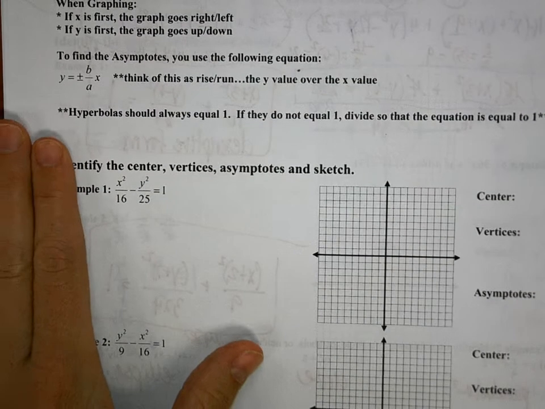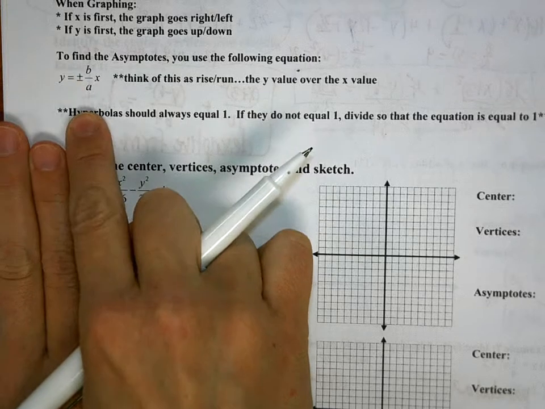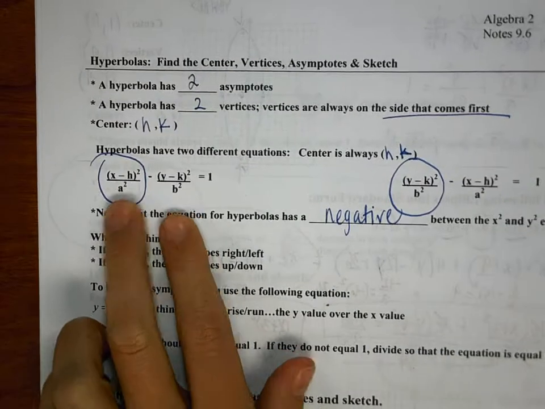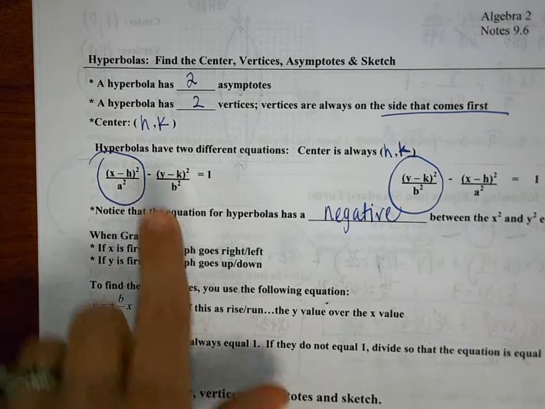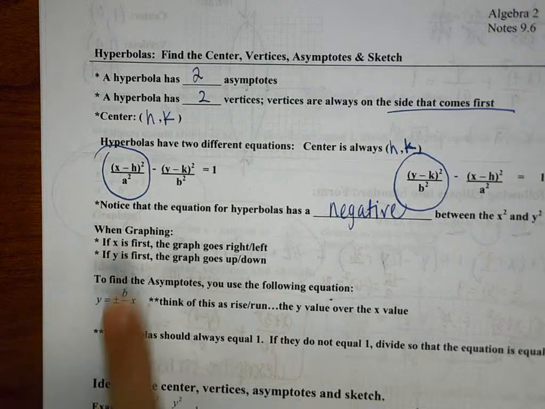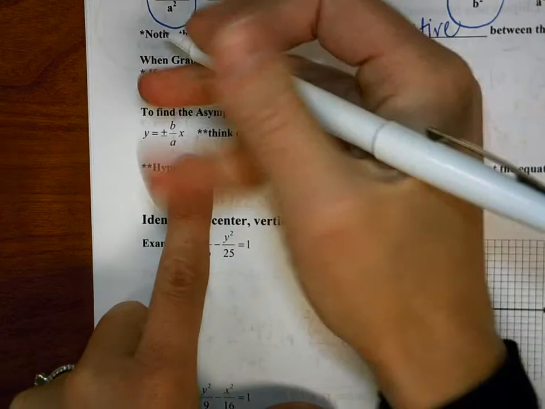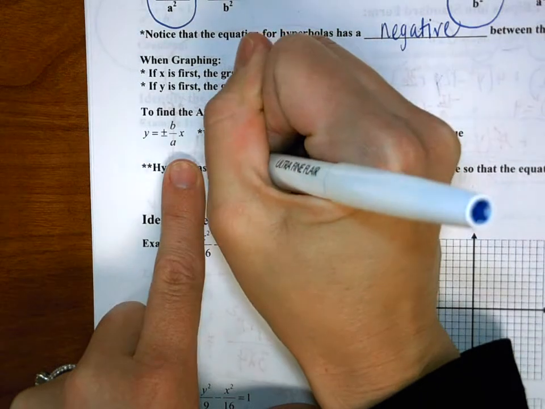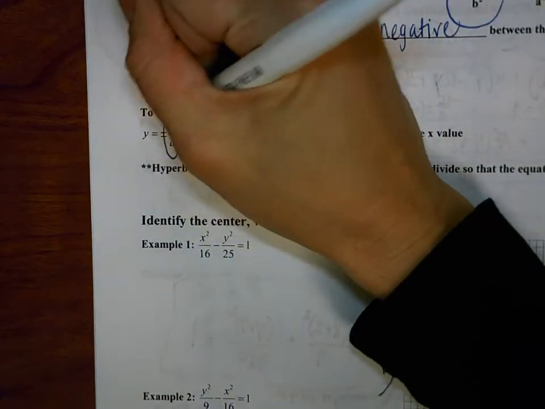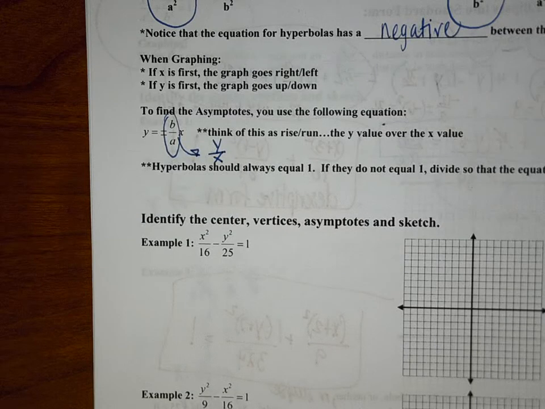To find your asymptotes, you will use the following equation: y equals plus or minus b over a. Where do b and a come from? We know the b lines up with the y and the a lines up with the x. You can think of it as rise over run. It's always your y value over your x value. So what we mean by b over a is the y over the x, rise over run.